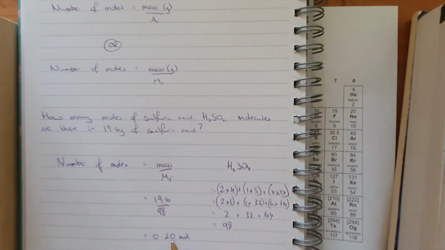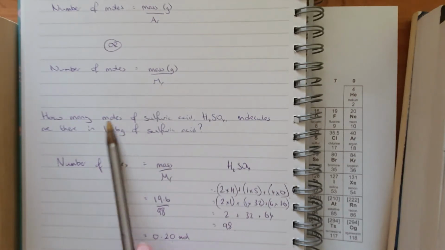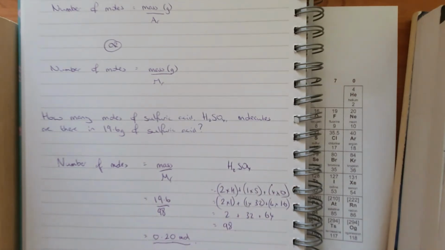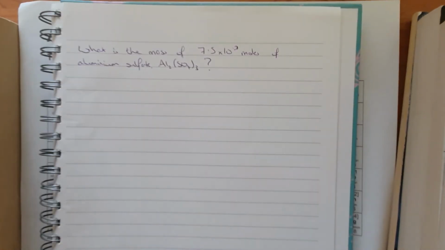Now, why have I put this 0 here? Okay, so we're happy with that answer. Well done. Now let's have a go at a different one.